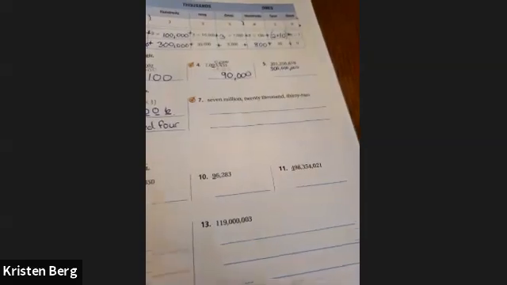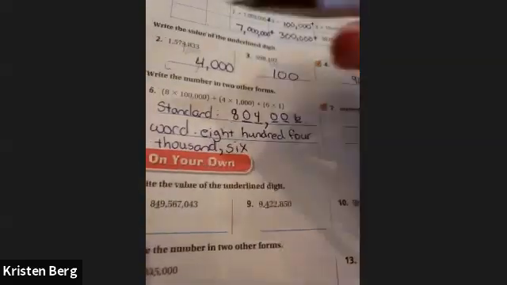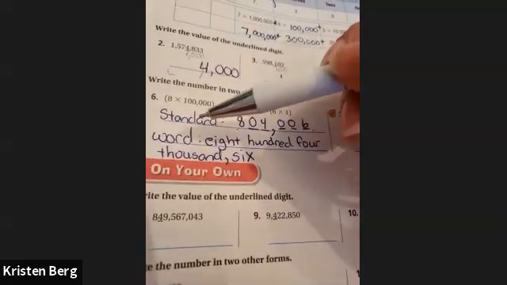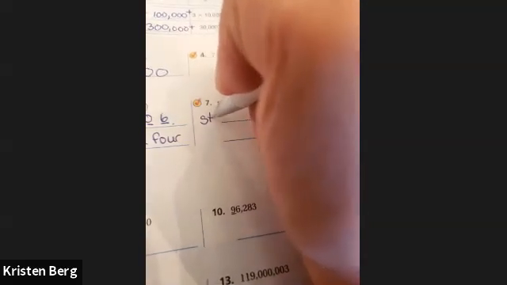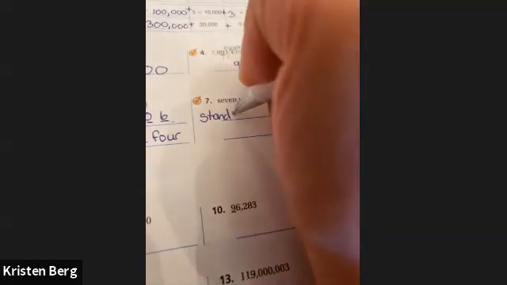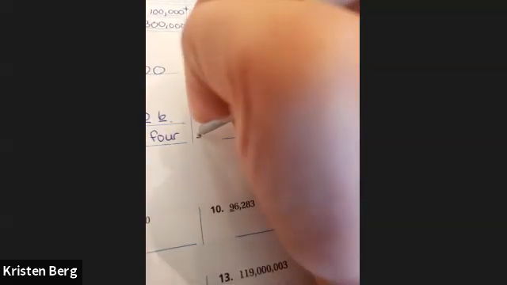All right, now this one, they gave us the word form. Now the other two is standard and then the expanded. So I am going to do the standard first. I think finding the standard would be so much easier here. And then we can do the expanded.